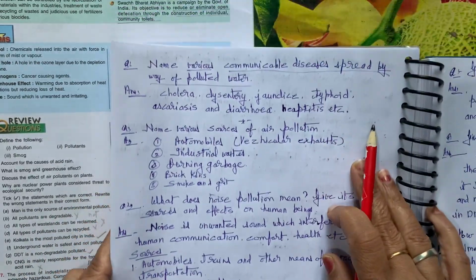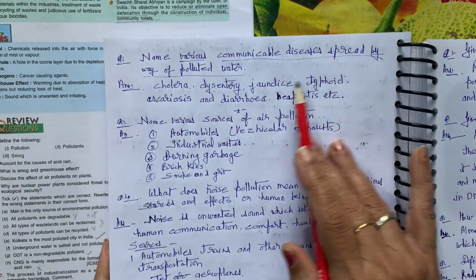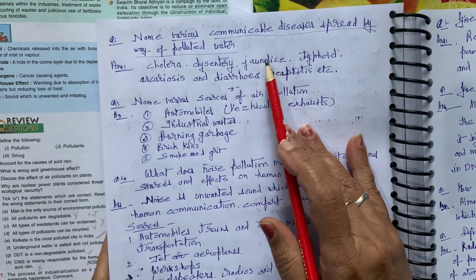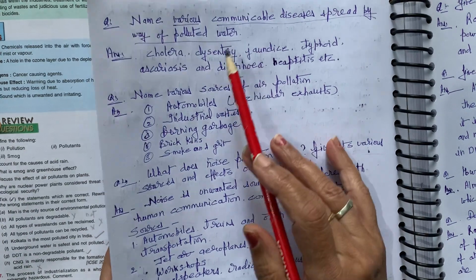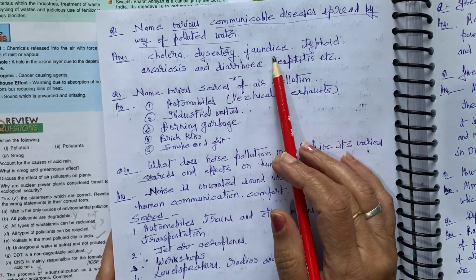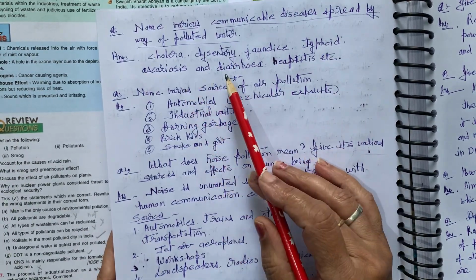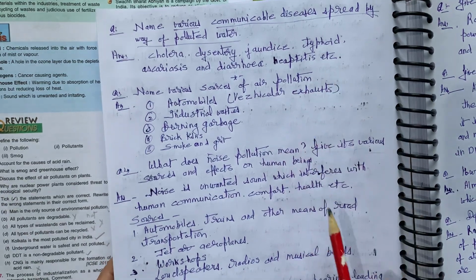Name various communicable diseases by way of polluted water. The various communicable diseases spread by way of polluted water: cholera, dysentery, jaundice, typhoid, ascariasis, diarrhea, hepatitis, etc.